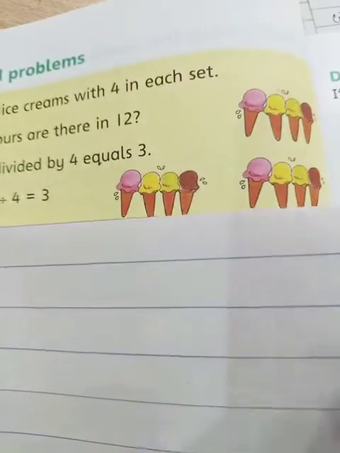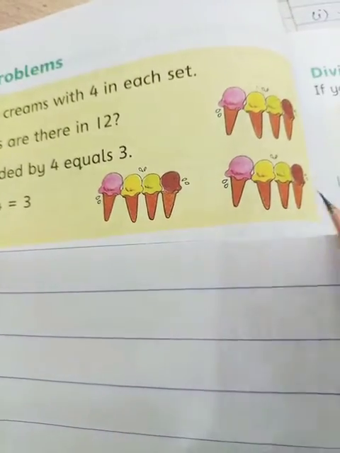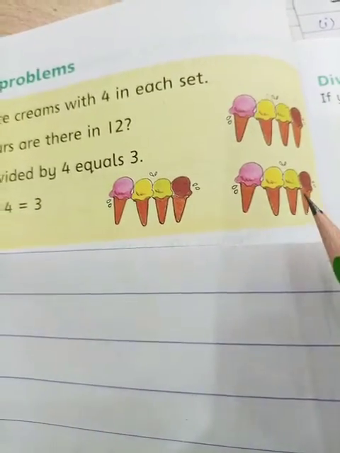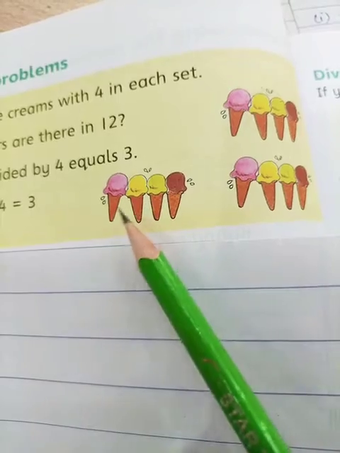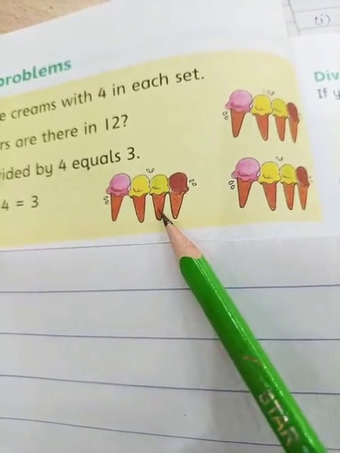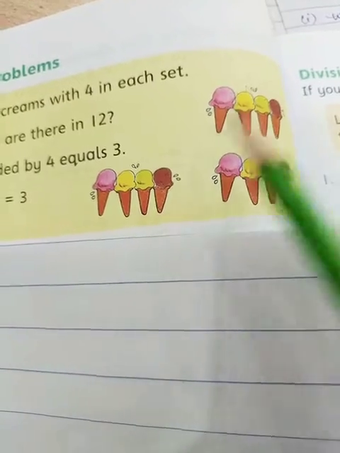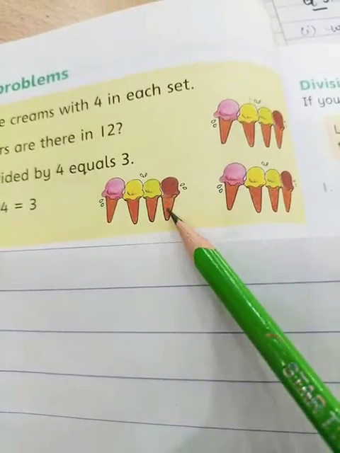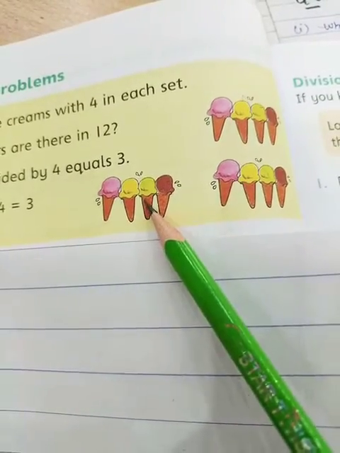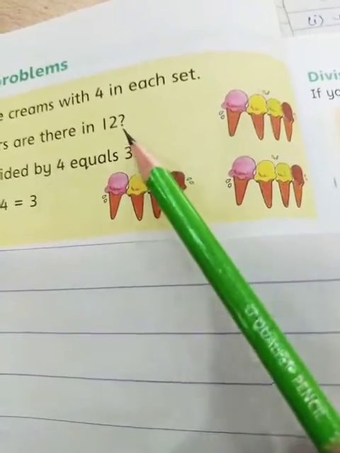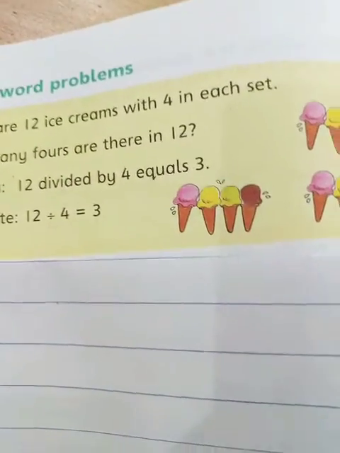Okay, now have a look at the ice creams. Look at this. Here we have 12 ice creams in total, and each set is having 4 ice creams. Have a look, 1, 2, 3 and 4. Each set is having 4 ice creams, and total sets are 1, 2 and 3. Here we have 3 sets. It means that 12 divided by 4, and our answer is 3.